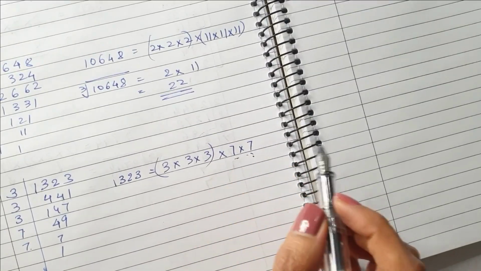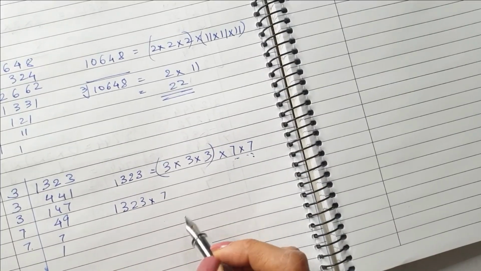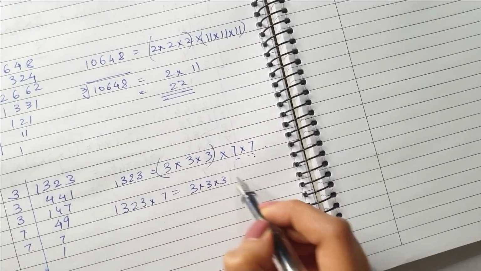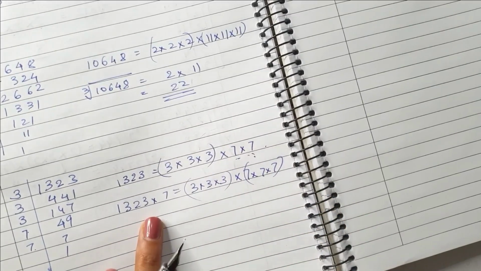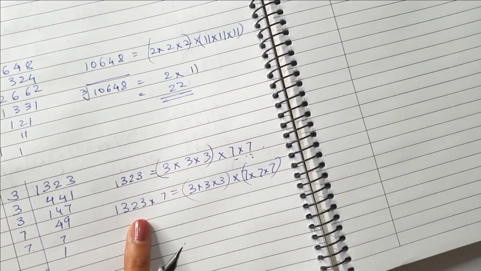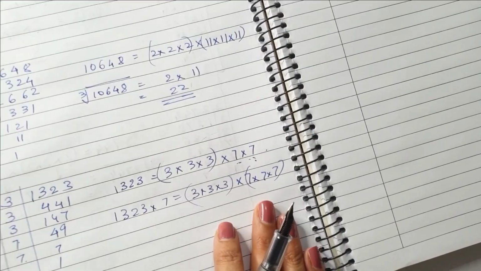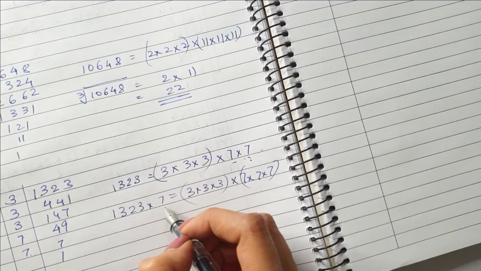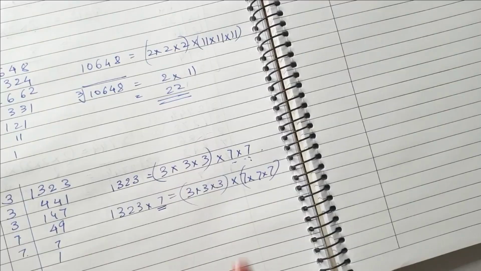If I want to make it a group of 3, I have to multiply 1323 by 7, so that then it will be 3 into 3 into 3 and 7 into 7 into 7, right? Which means the cube root of this will then become 3 into 7, right? So the question was, what number will you multiply 1323 with to make it a cube number? The answer will be 7, because after that you can make groups of 3.